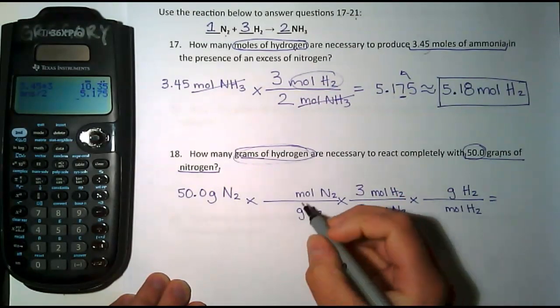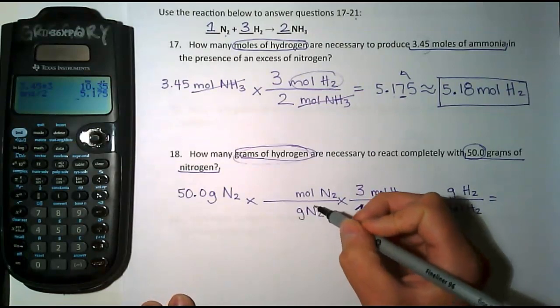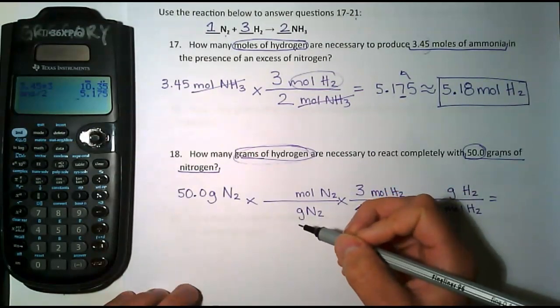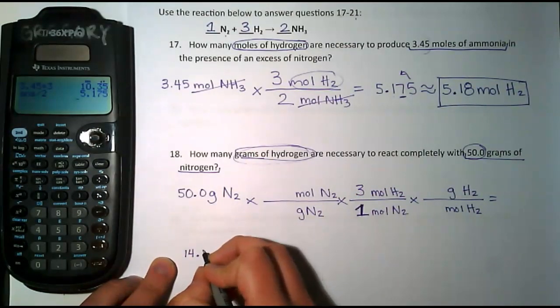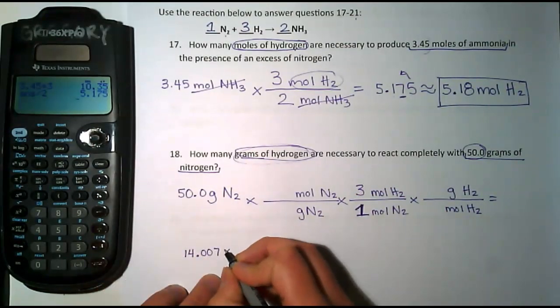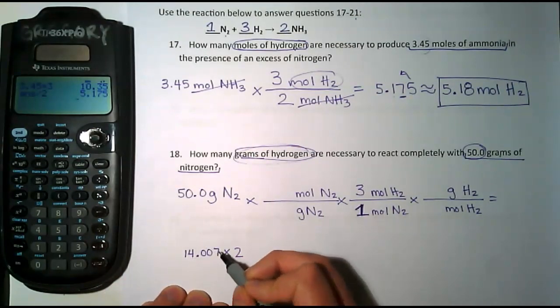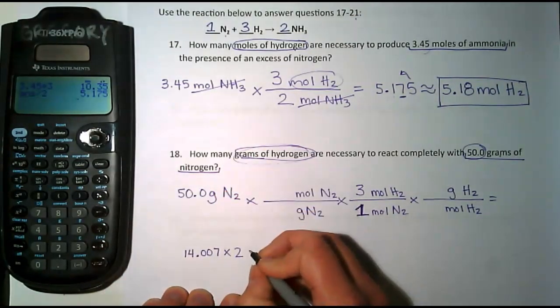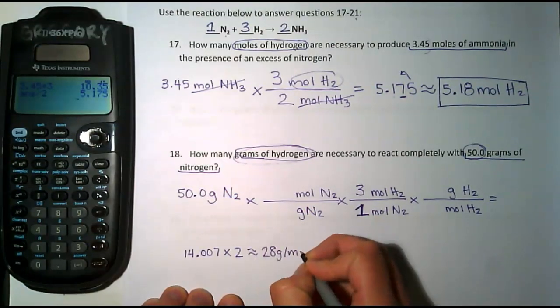And to figure out how many grams are in a mole, we need to look at the periodic table. For the mass of nitrogen, the mass of 1 nitrogen is 14.007, but we need to multiply that by 2. And remember we said 14.00 something, we can round that to 14. So I'm going to say this is approximately 28 grams per mole.